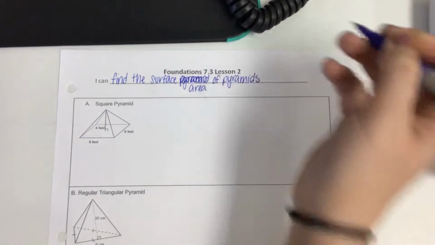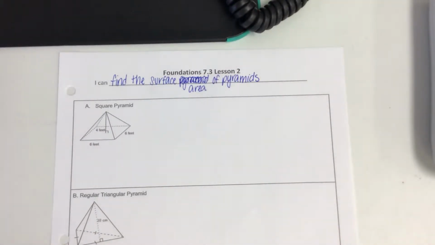So in the last lesson we found the surface area of pyramids, but I gave you all the information you need to know. For this lesson, I'm not going to give you everything, and we're going to have to figure out at least one of our measurements in order to find the area of one of our sides. Okay, so letter A is a square pyramid.